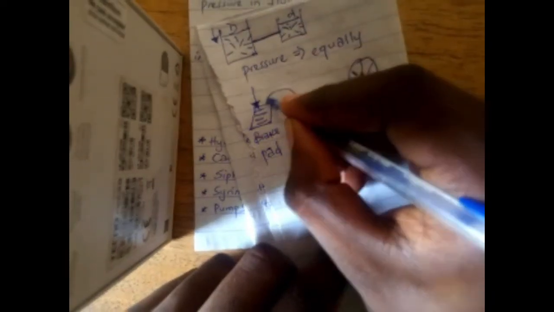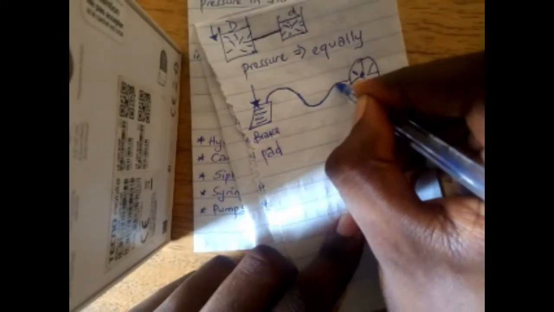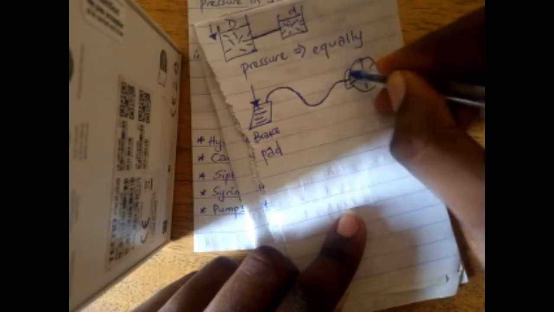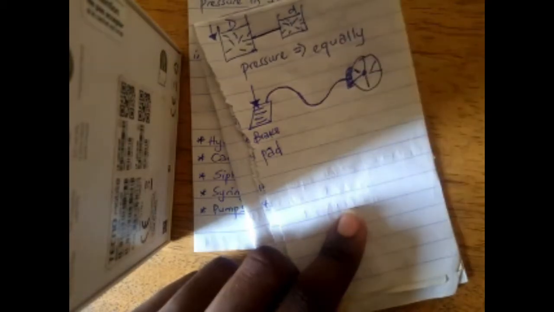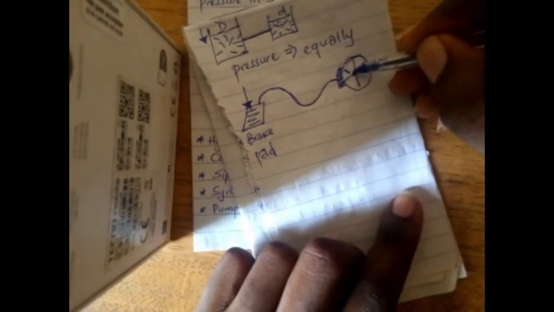The fluid is transmitted through this line down to the brake pads of the tires, the brake pads, which makes the tire stop.